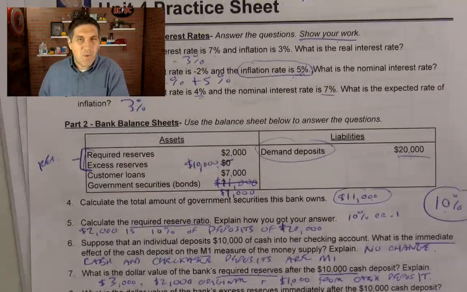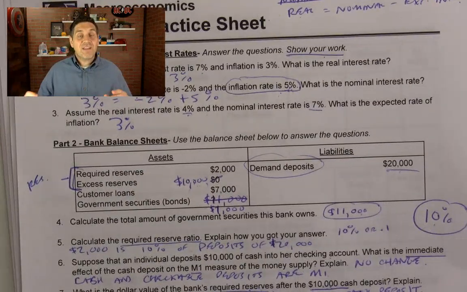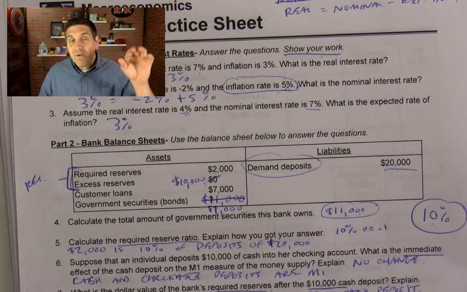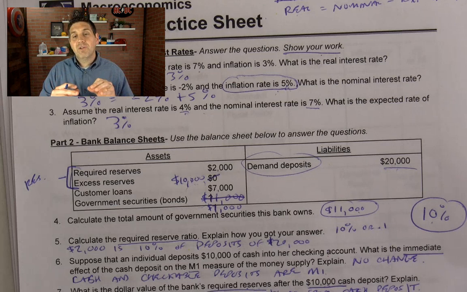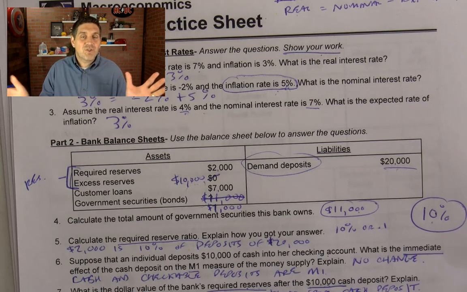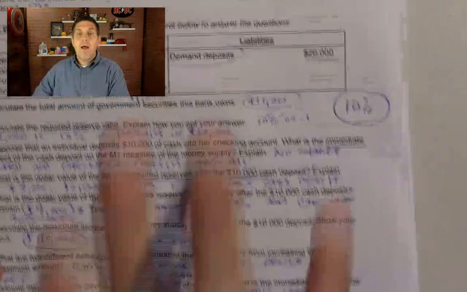I'm not sure if you're picking up on why this is important. Again, that's another factor that might change a question. If I say what's going to happen to the change in reserves, or the change in required reserves, or the change in excess reserves, all those little tiny nuances matter. All right, that was the first page.